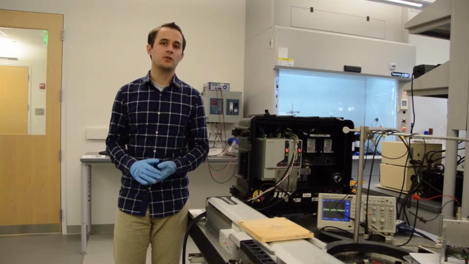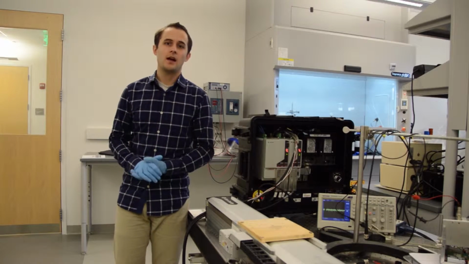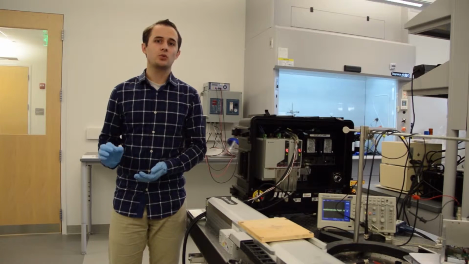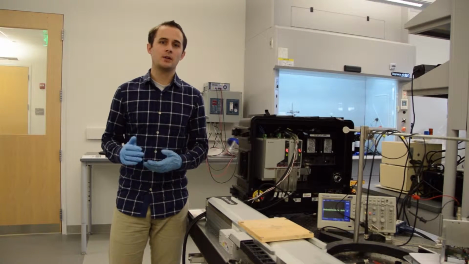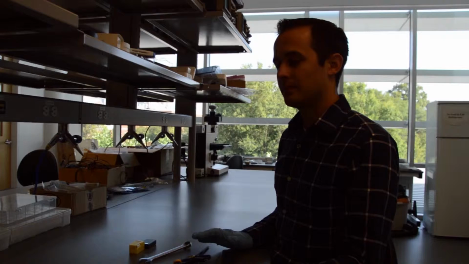For example, the cantilevers that I make vibrate around 600,000 times every single second, and they're sensitive to picogram changes in their mass. This is 1/1,000,000th of a gram, which allows us to measure parts per million of changes in concentration of our gas solution.